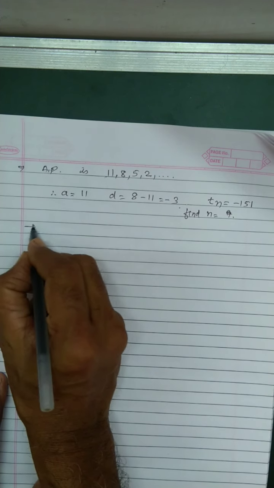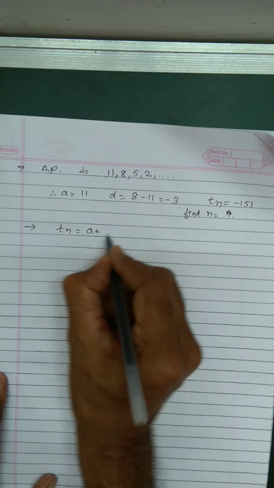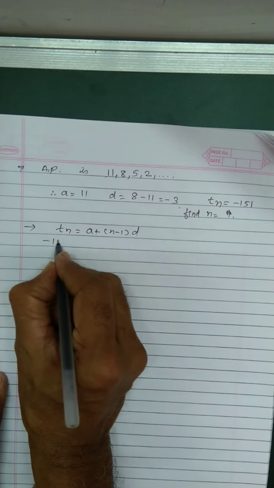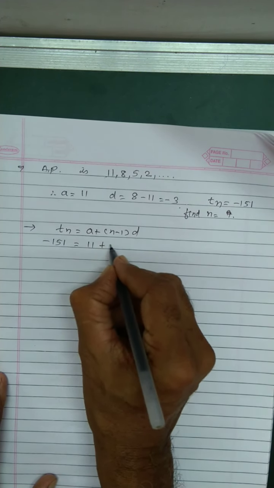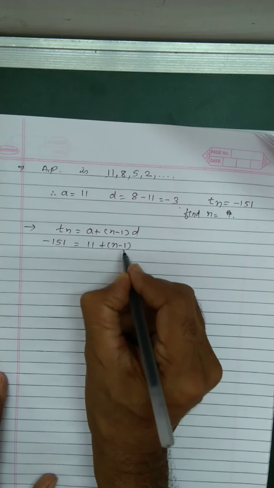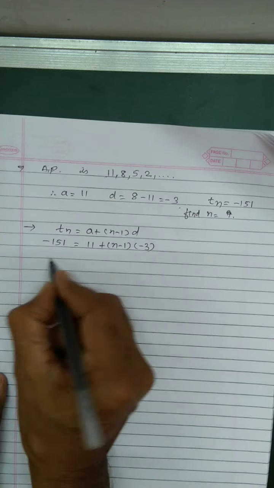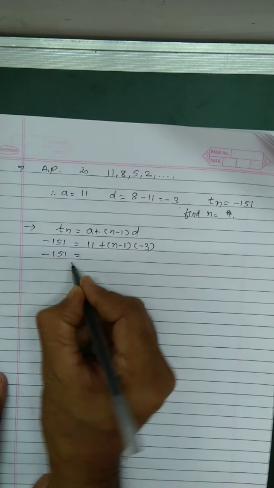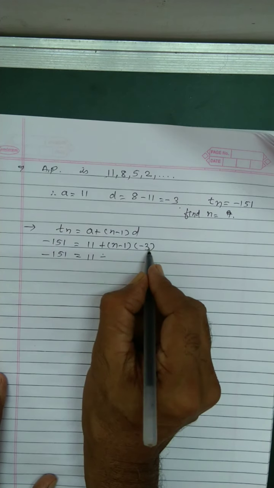And hence by our formula, Tn is equal to A plus (n minus 1) into D. Minus 151 is equal to 11 plus (n minus 1), we don't know n, into D which is minus 3. Hence minus 151 is equal to 11, and we have to multiply this.